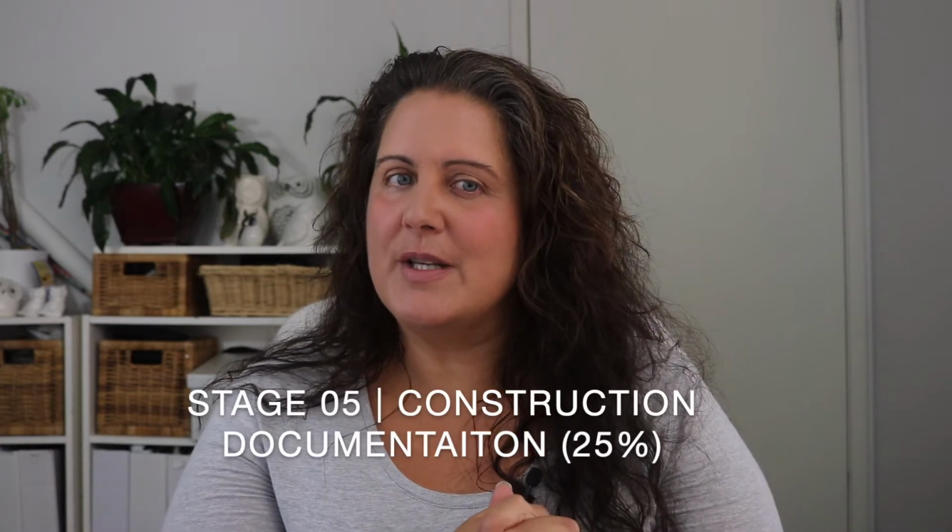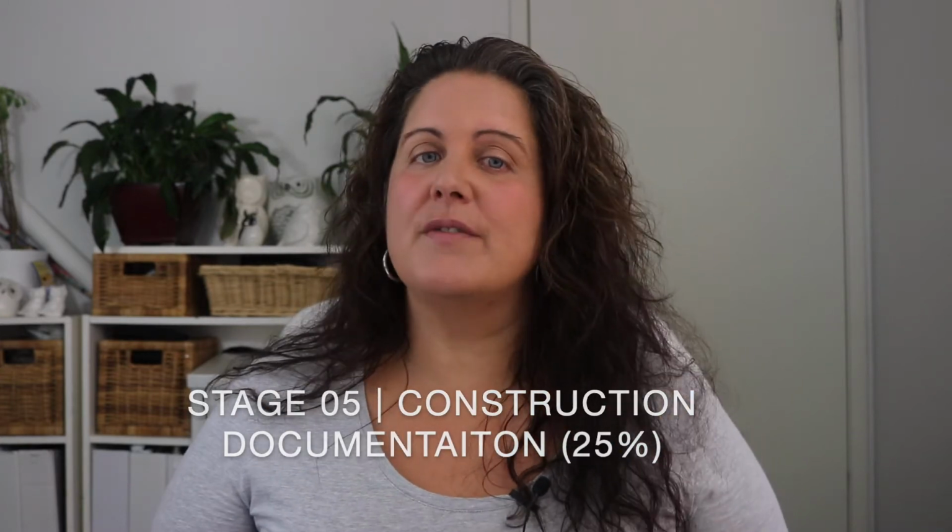So once you have approval, you can then move into stage 5, construction documentation. During this stage, you will develop a complete and coordinated suite of very detailed documents that will allow a builder or contractor to price and construct the project. These will be used to lodge a final building approval application right before you start construction and to call tenders or negotiate a construction price with a contractor.